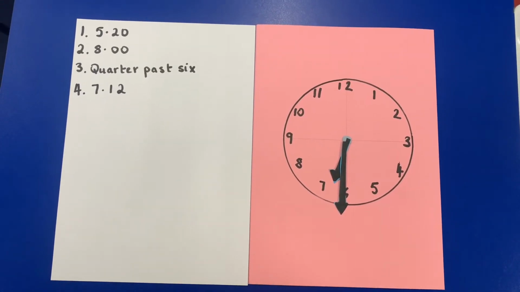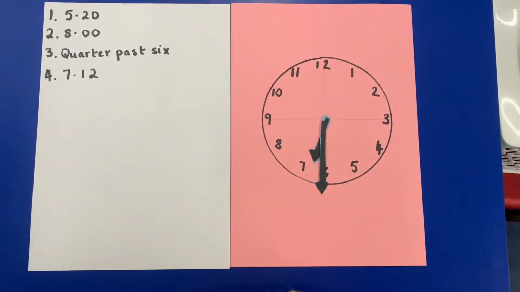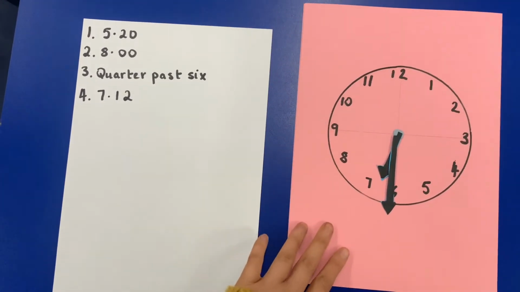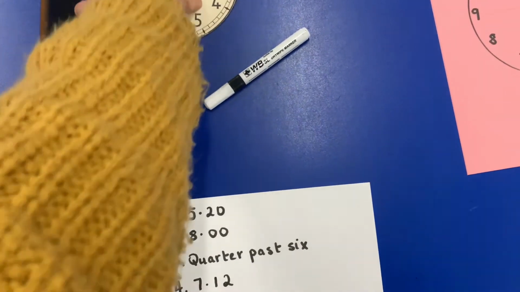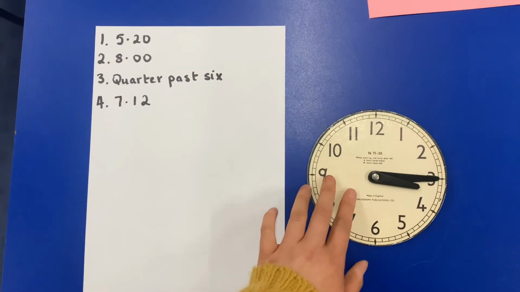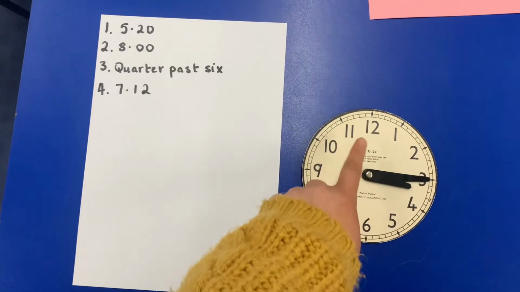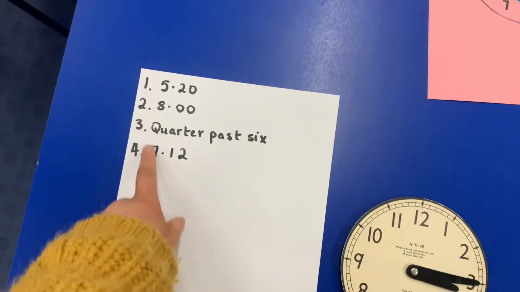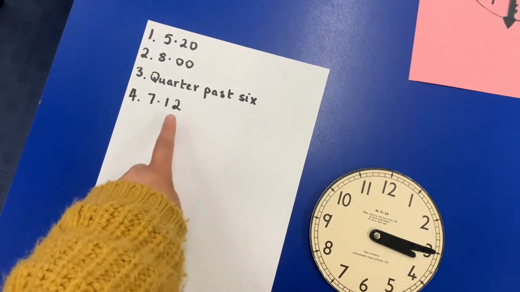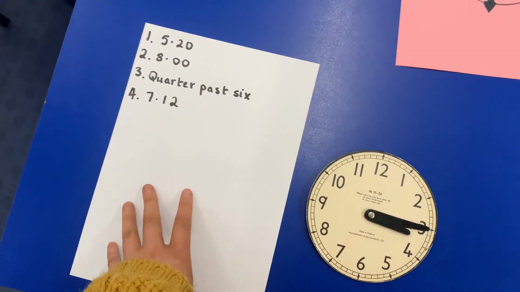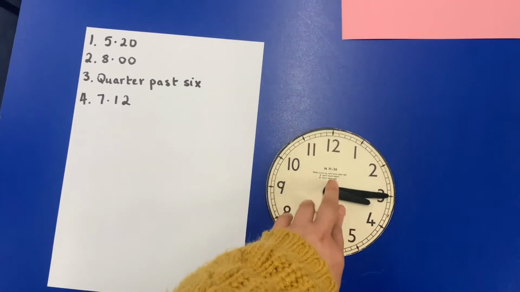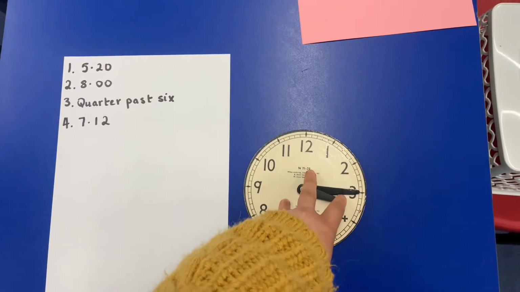Okay, so I'm going to talk through your next activity. Now, you all should have made a clock yesterday that looks something like this. Just for this activity, I'm going to use one of these clocks just because it's really tricky to film and move the clock at the same time, and this one's a bit easier. But you just use your own clock that you made. On your activity list for your group, you will have a list of times. What I would like you to do is work your way through the times, and show them on your clock that you have made.